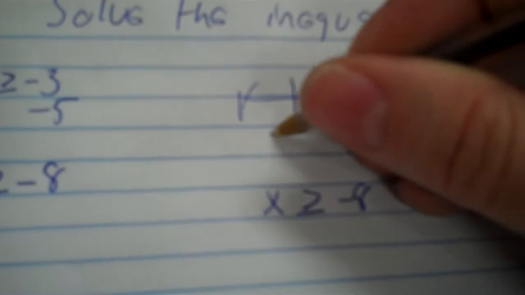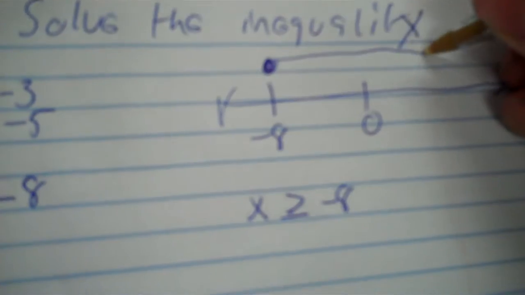So what you do is you plot negative 8 on your number line. You're going to fill in the circle because the line's there. And does it open towards the x? Yes, it does. So x can be any number going that way. Negative 7, negative 6, can go on forever.